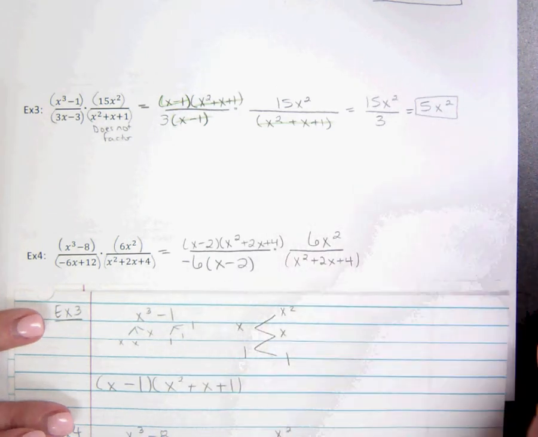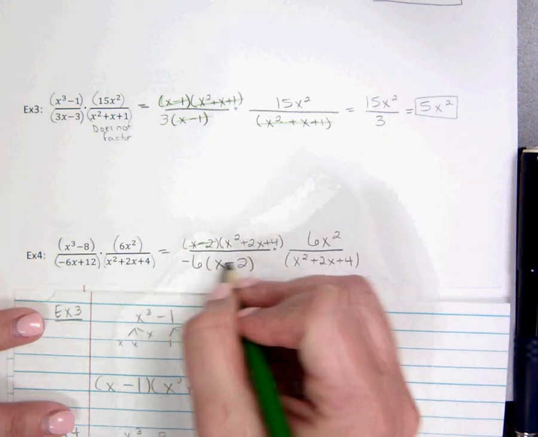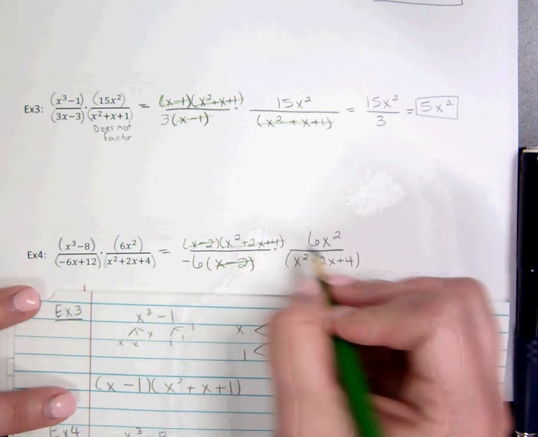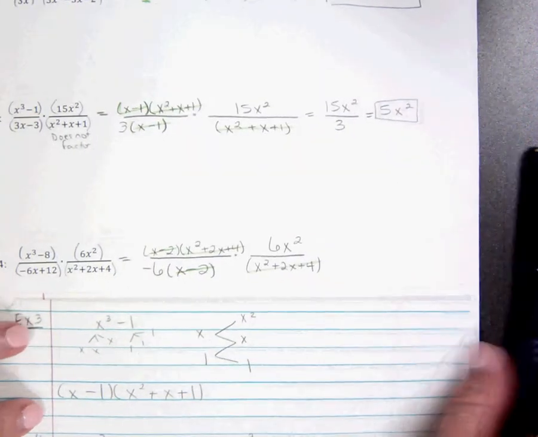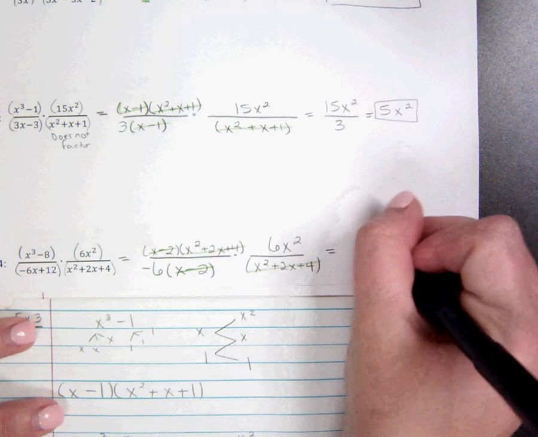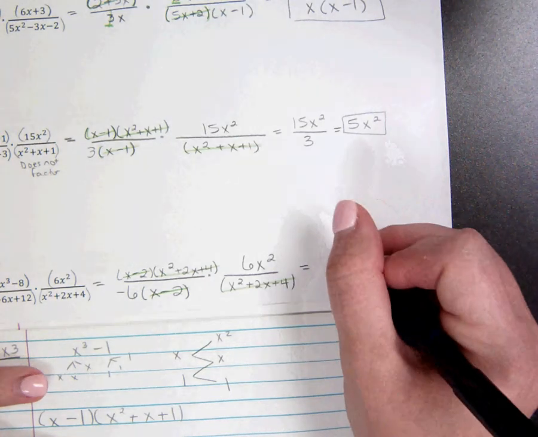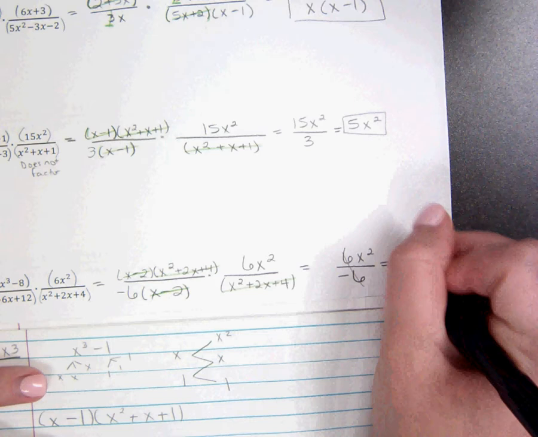It just doesn't factor. So from here, we're going to cross things out. We have x minus 2 and x minus 2. X squared plus 2x plus 4, x squared plus 2x plus 4. That leaves us with 6x squared over negative 6. The 6's divide off, but the negative's still there for our final answer of negative x squared.